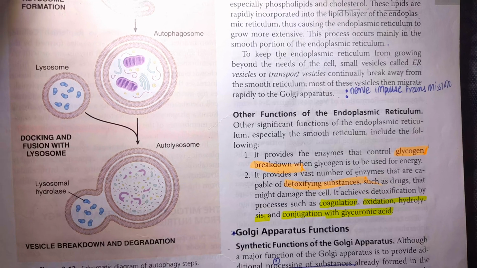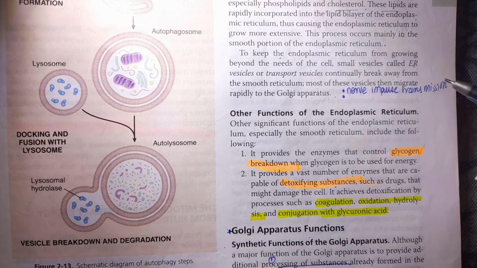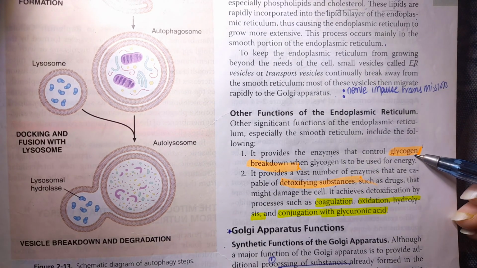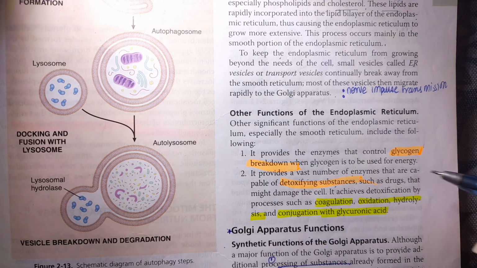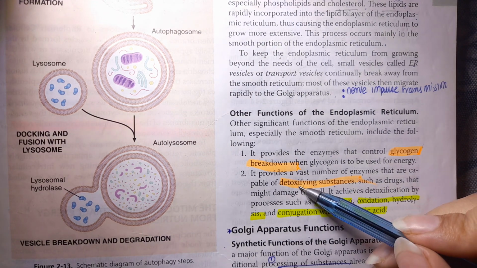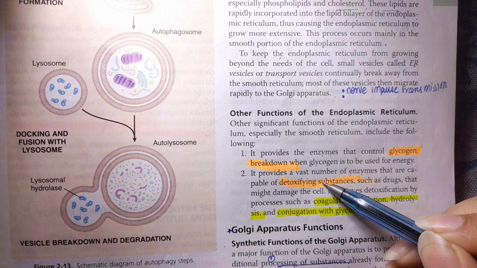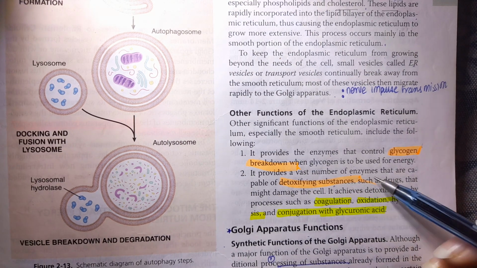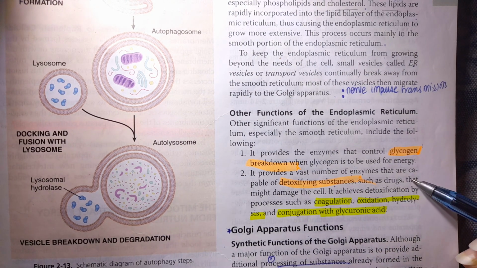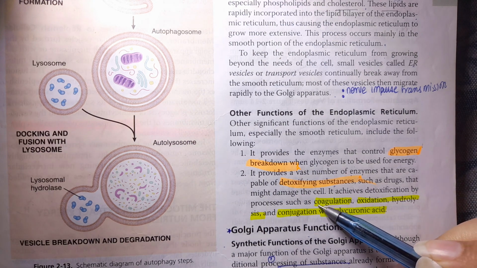Other functions of the endoplasmic reticulum include the glycogen breakdown, or glycolysis you can say, and they do the function of detoxifying substances. Now, detoxification of the drugs and harmful substances is done by these steps. First is coagulation.